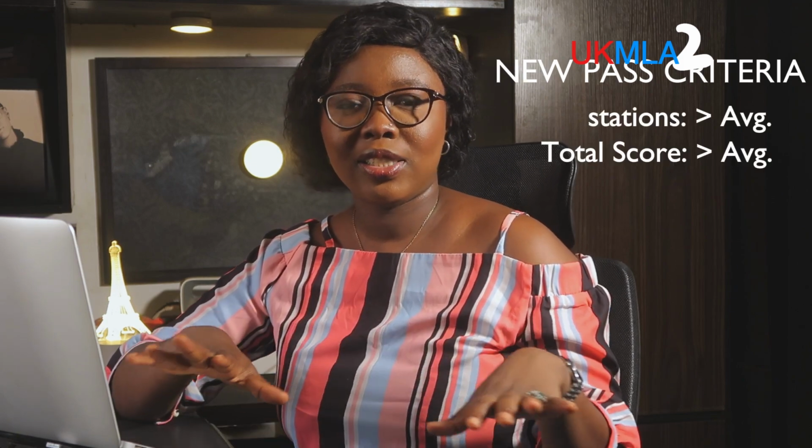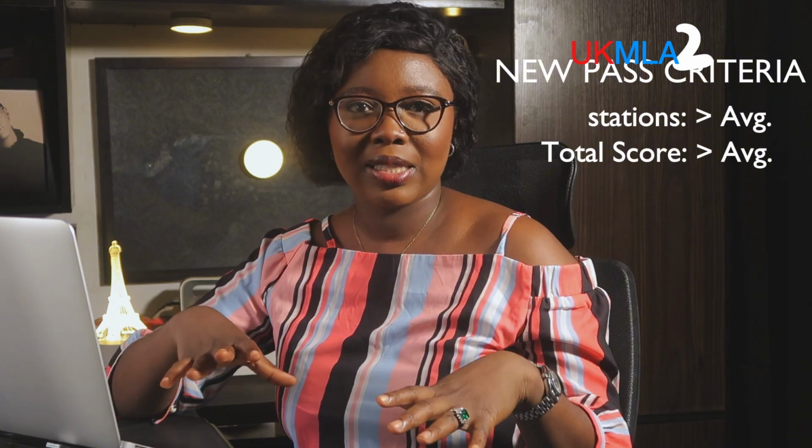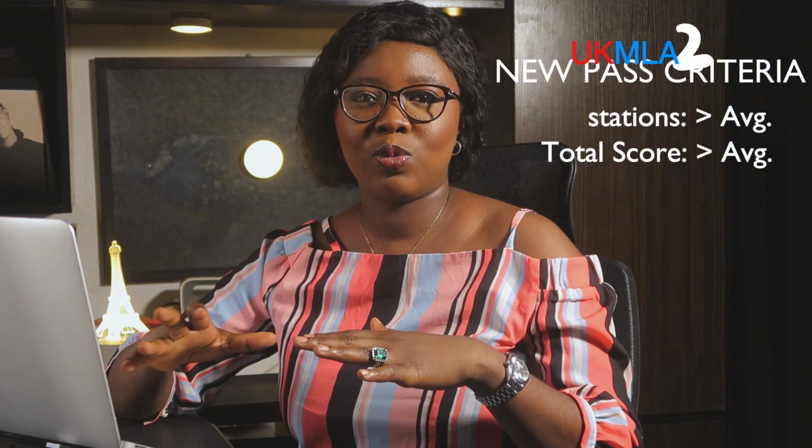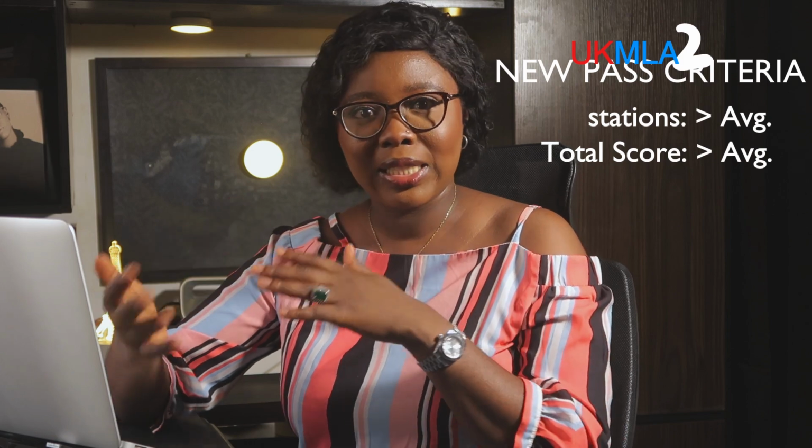But from November of 2024, they are actually changing how they grade and assess this exam. What they are going to do now is make an average of the result for that day and for your exam venue as well, meaning if the average participants of the exam pass 12 stations, 12 stations will be the pass level for that exam.